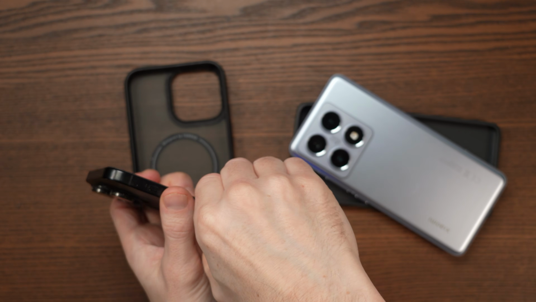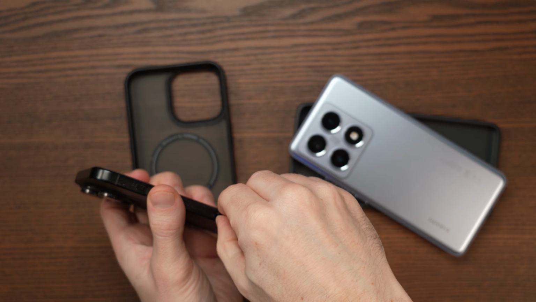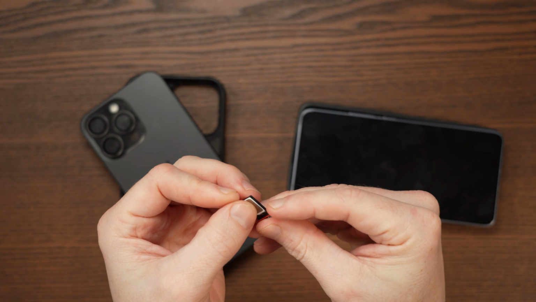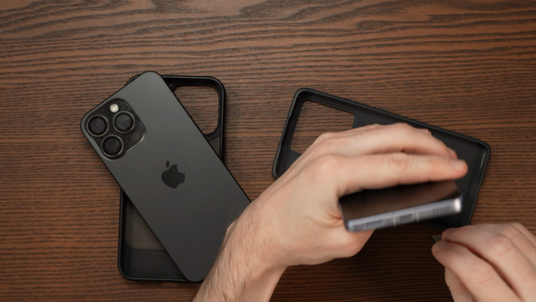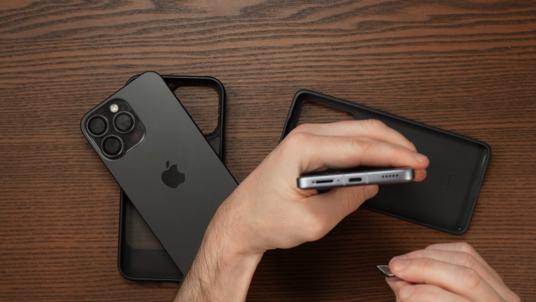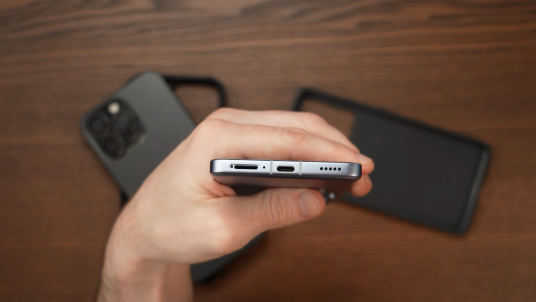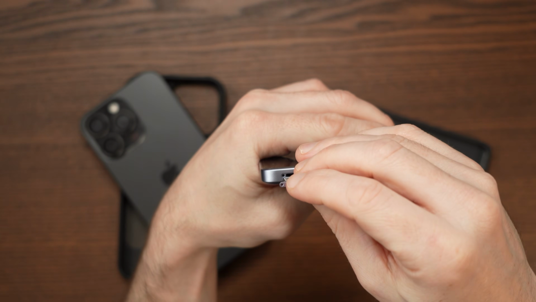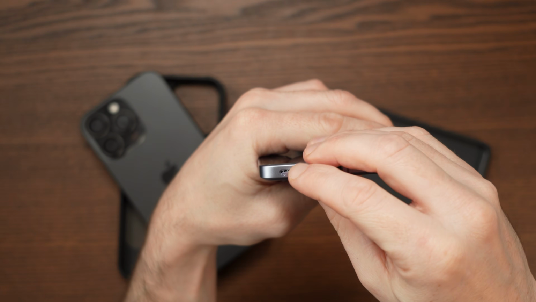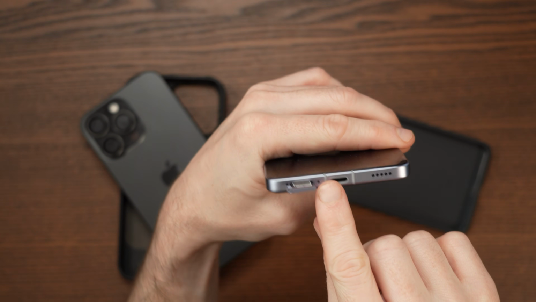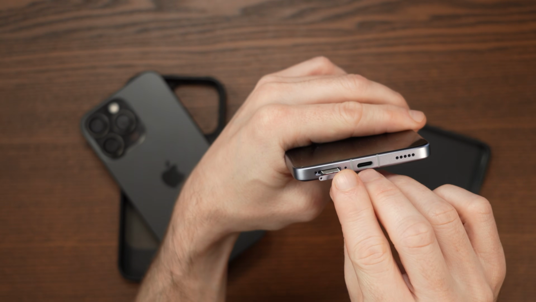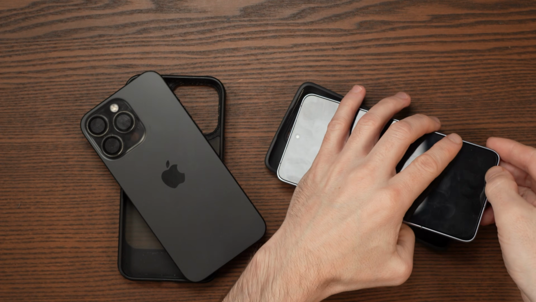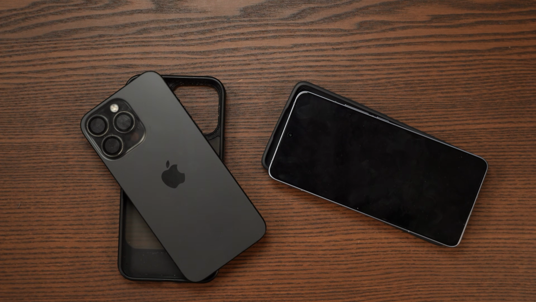The first thing I did was to transfer my SIM card from my iPhone to my new Xiaomi phone. I did this before starting the transfer process as I wanted to move over everything anyways. For most people though, it is better to transfer your SIM card or eSIM after all your data and files have been transferred to your new phone, as this allows you to continue to receive messages and calls on your old phone when data is copying over to your new phone.